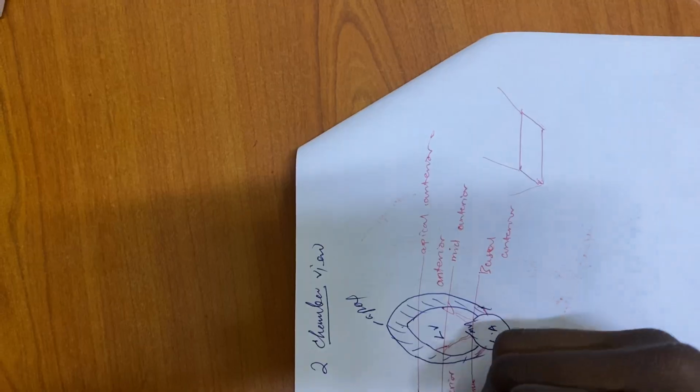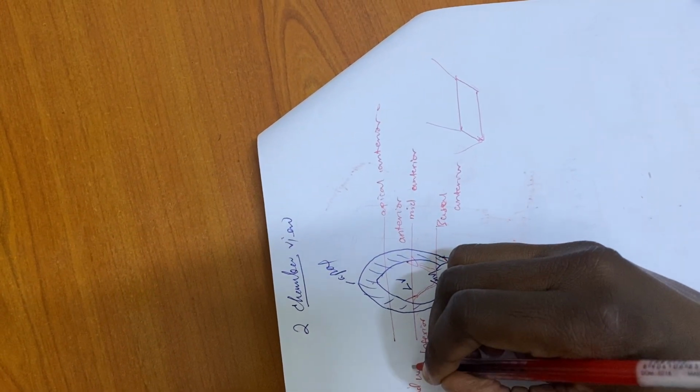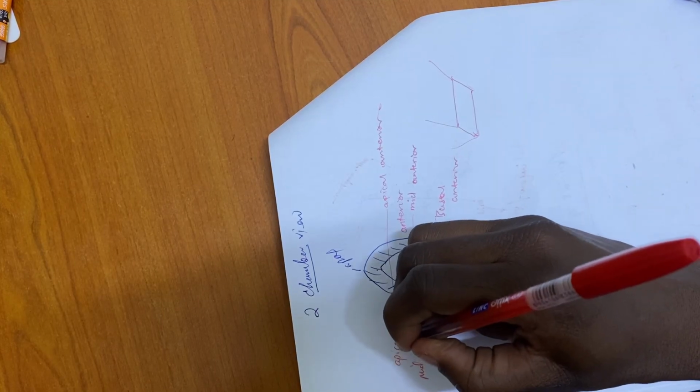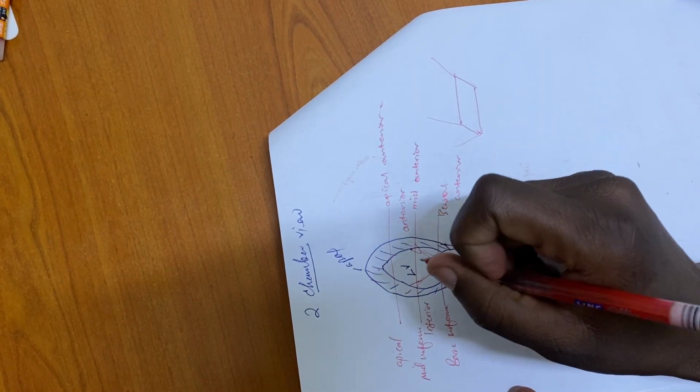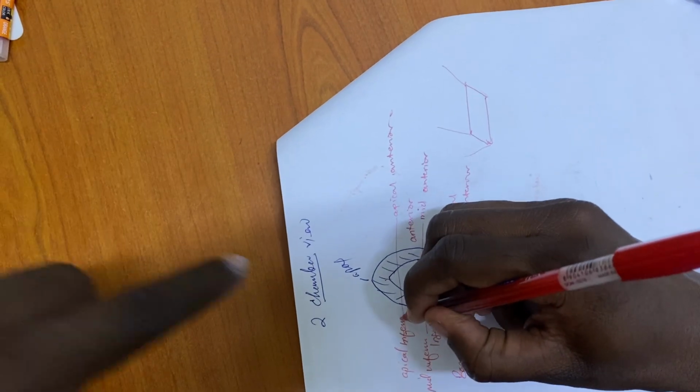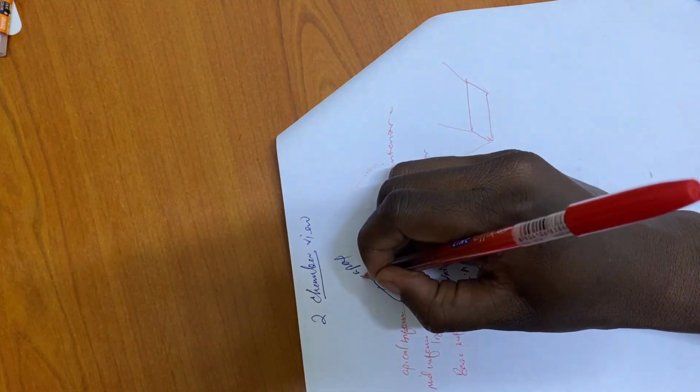This is basal inferior, mid inferior, then apical inferior, and then the apex.